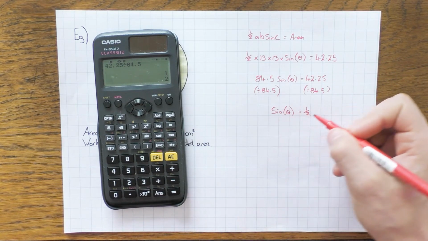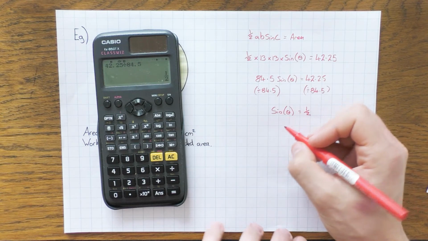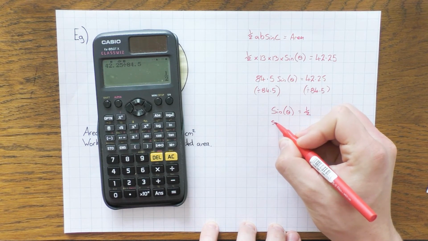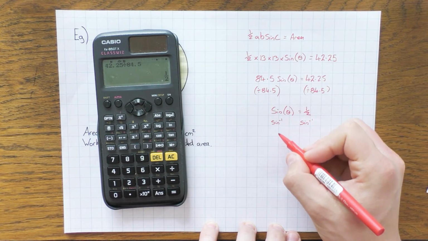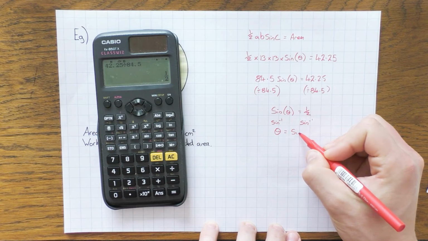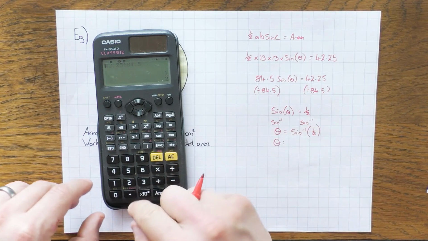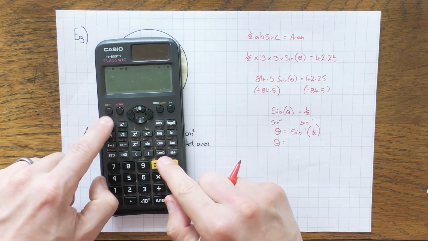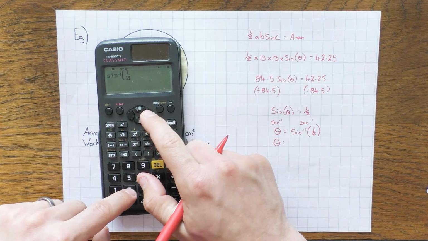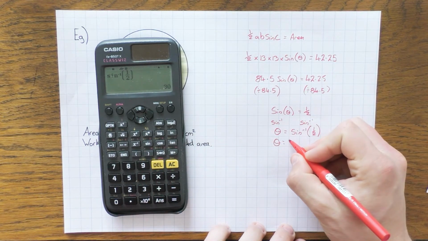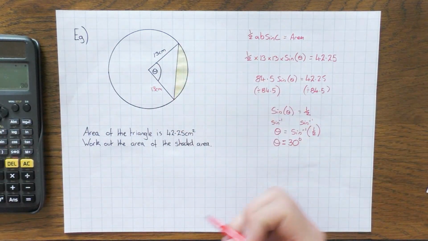And then hopefully if you remember your trigonometry, when you need to work out the angle, we need to do the inverse sine. So I'm going to inverse sine both sides, which is that little -1. And therefore theta equals inverse sine of a half. Remember to get the inverse we do shift sine, and you should see the little -1, and then a half in there, and that comes out at 30 degrees. Okie dokie. So now we have the angle, we're in business.